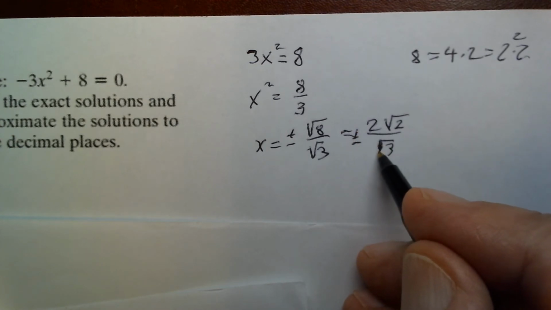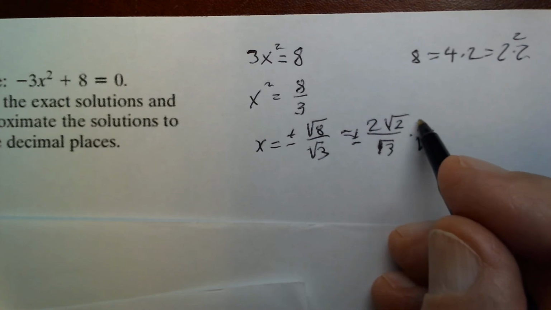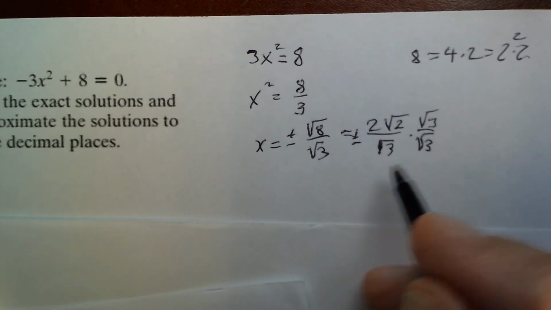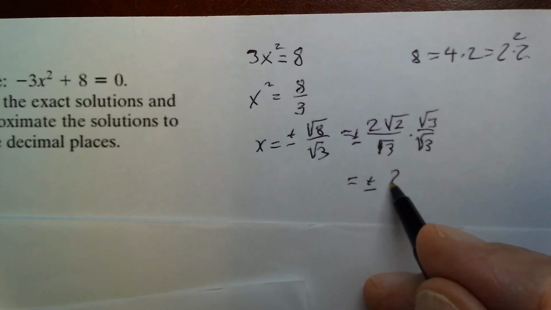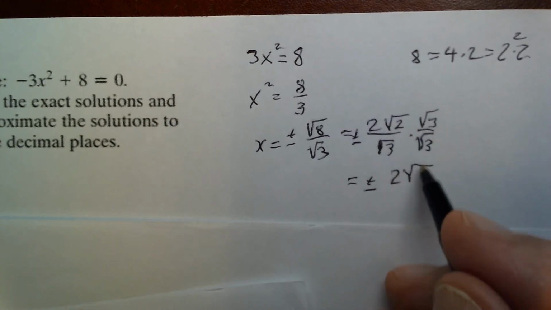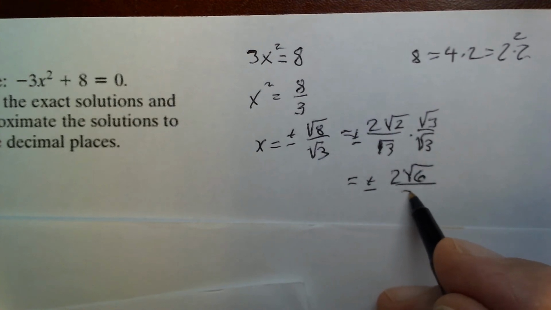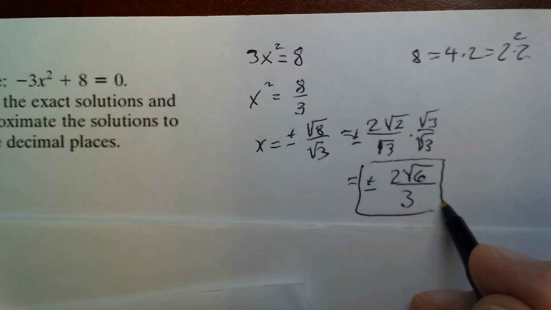Now let's rationalize the denominator, so that means we divide by the square root of 3, we multiply by the square root of 3. So this then becomes plus or minus 2 times the square root of 2 times 3, or 6, and the square root of 3 times the square root of 3 is equal to 3. So that would be our exact answer.